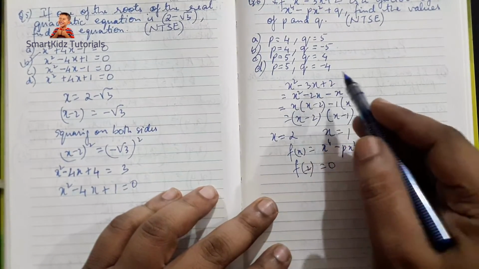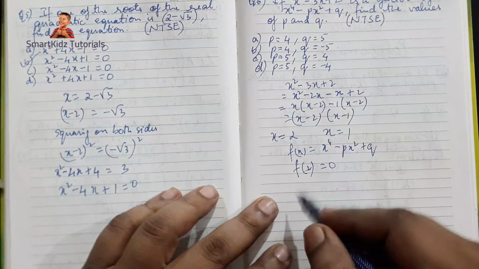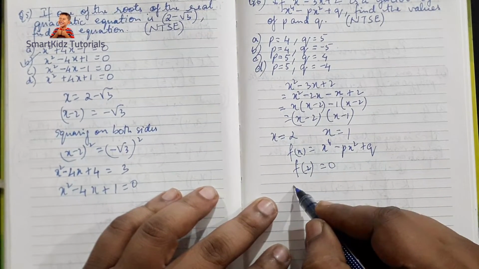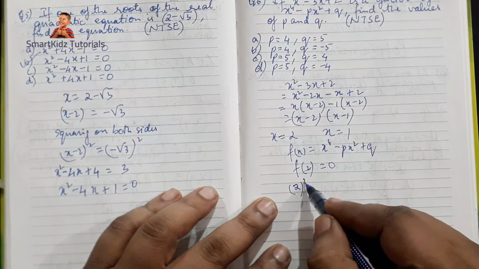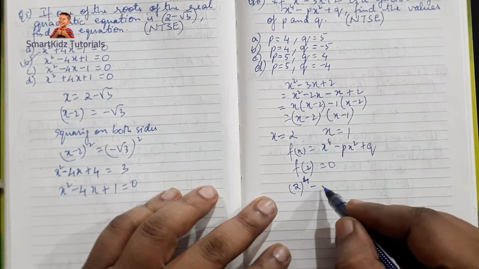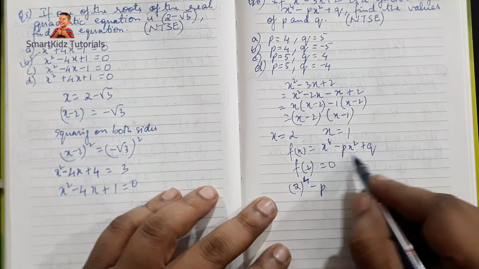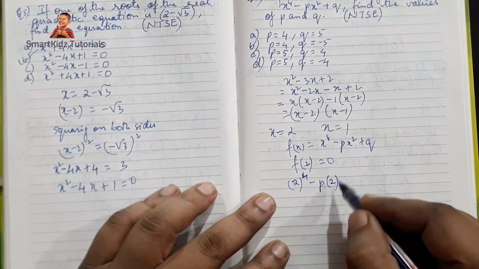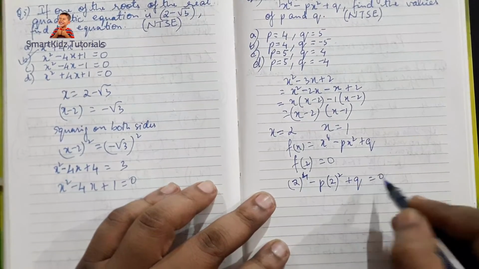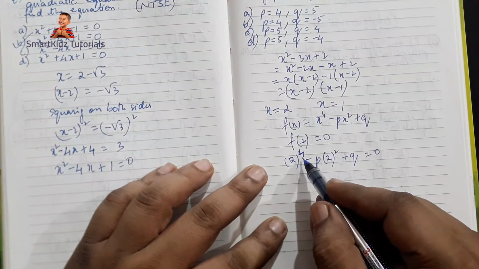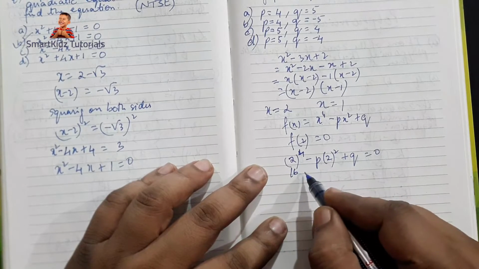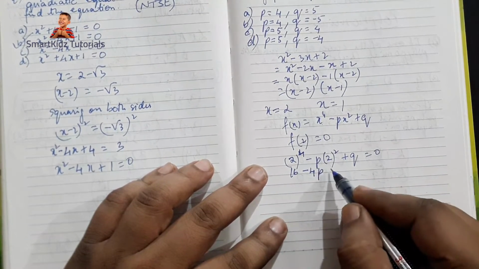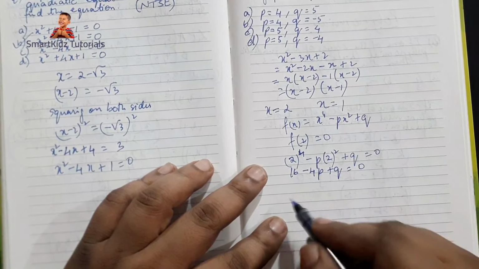So f of 2: in place of x we substitute 2, so that will be 2 raised to 4 minus p into 2 whole square plus q equal to 0. 2 raised to 4 comes to 16, minus 4p, since 2 square is 4, plus q equal to 0.